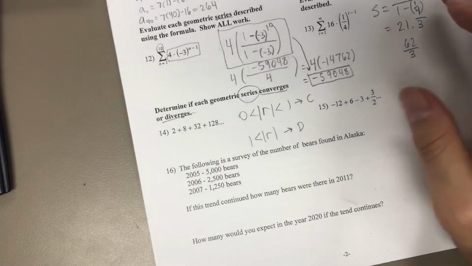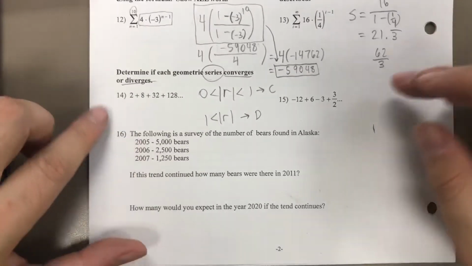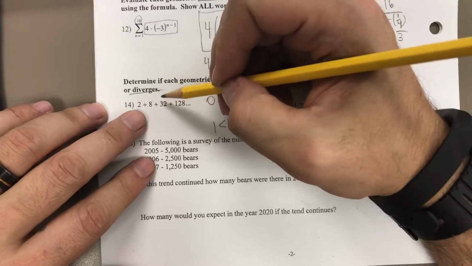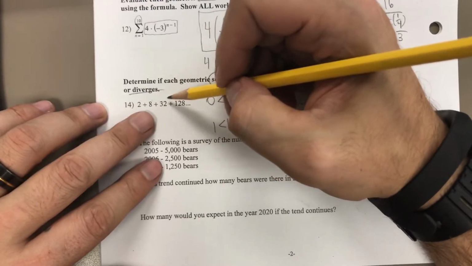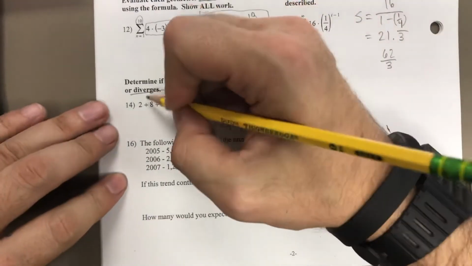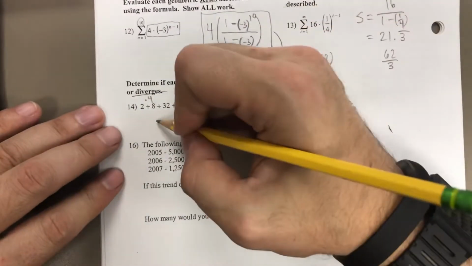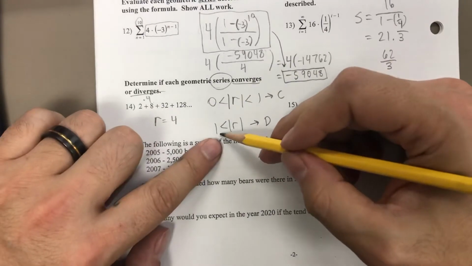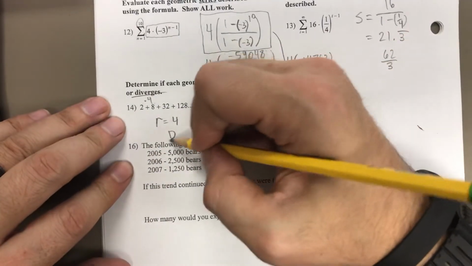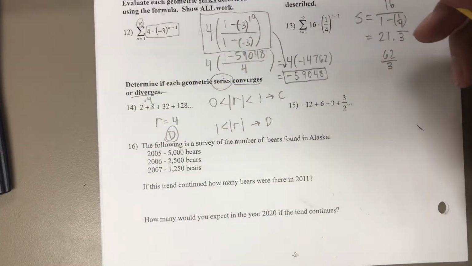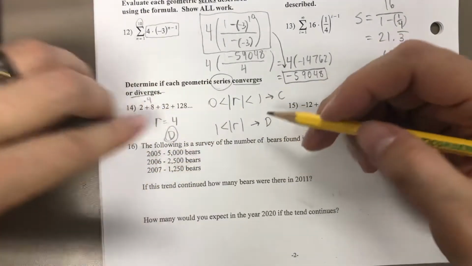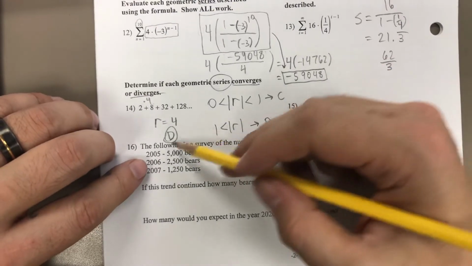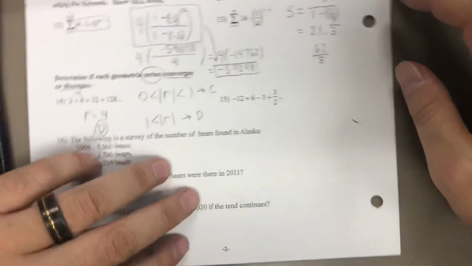Okay, so let's figure out what happens with each of these on number 14 and number 15. With number 14, to get from 2 to 4, 2 to 8, 8 to 32, 32 to 128, you keep multiplying by 4. So this is geometric, and the common ratio is equal to 4. So that number 4 is bigger than 1. So that means that the whole thing diverges. You don't have to write down all this stuff right here. If you know the rule that if it's bigger than 1, then it diverges, you just write diverge on there, and you're good to go.